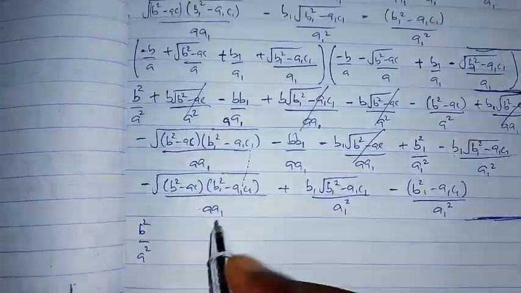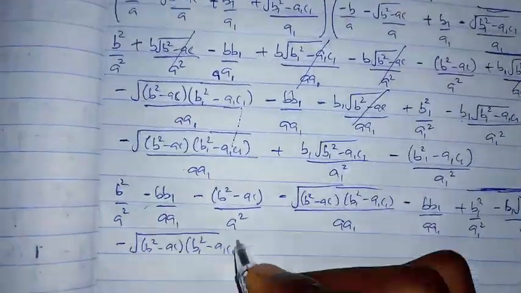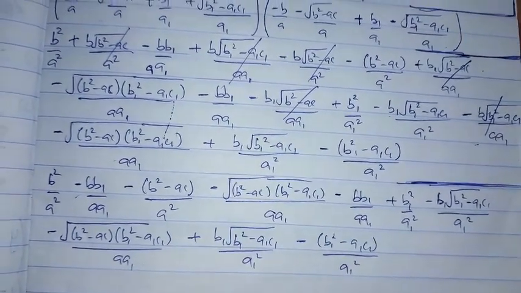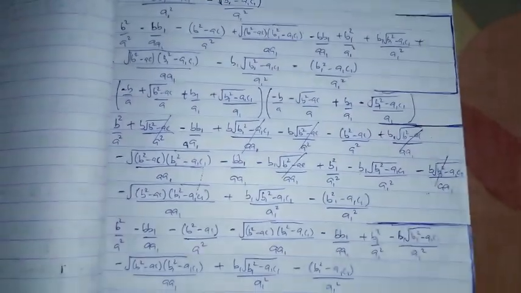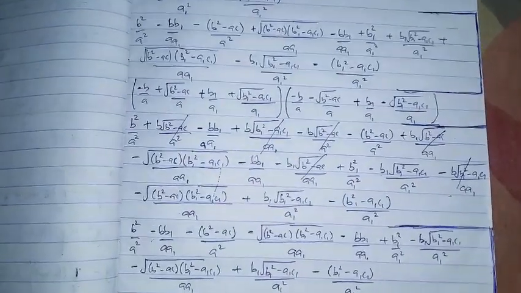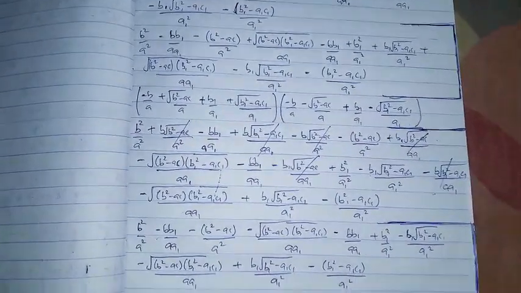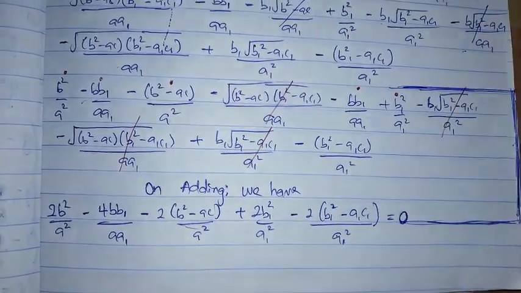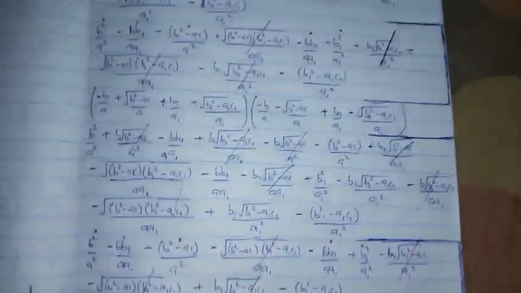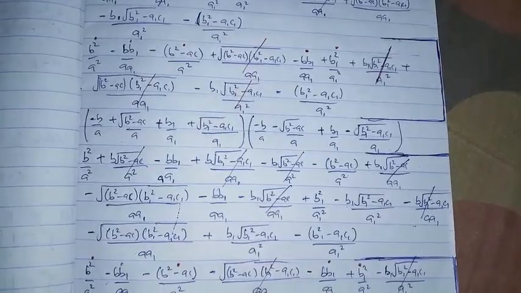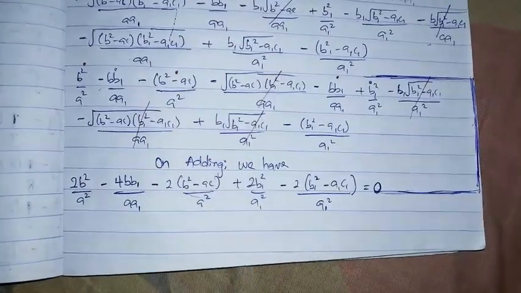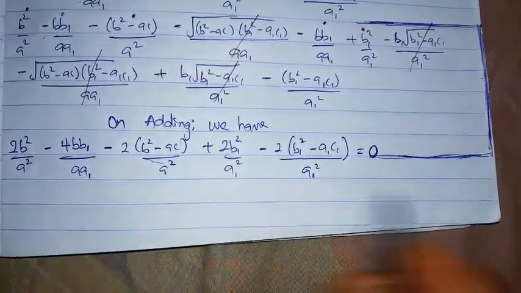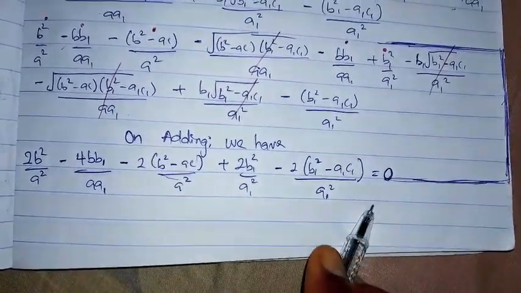So what do I now have? I have this as what? All over a1 squared. So let me quickly confirm and then let me just add them together so it can be faster. Then just compare with your solution at the end of the whole thing. Okay, so after adding the two equations, you can see I cancelled at different places. Now it means that this is what we have left after adding. Now equated to 0, I have it as this.